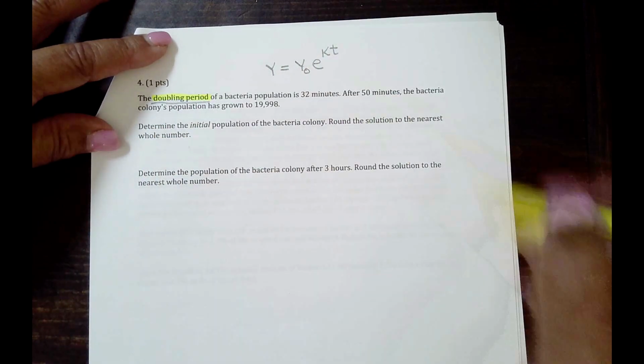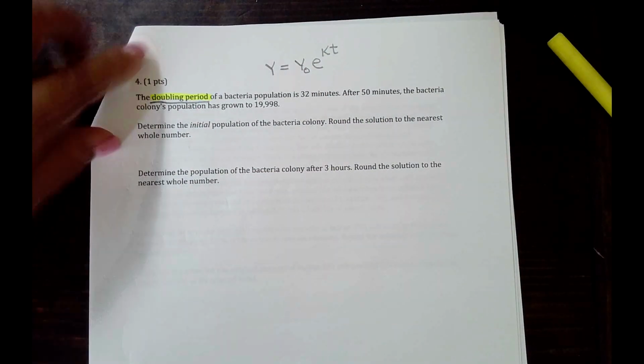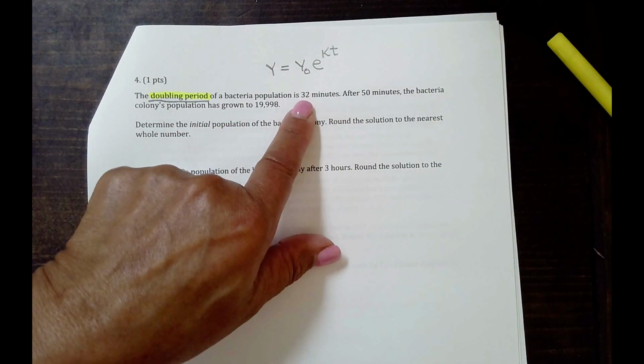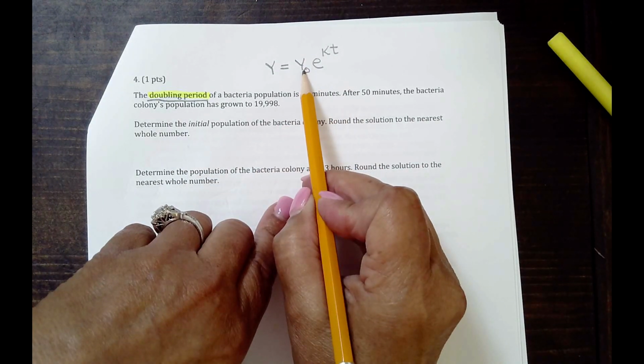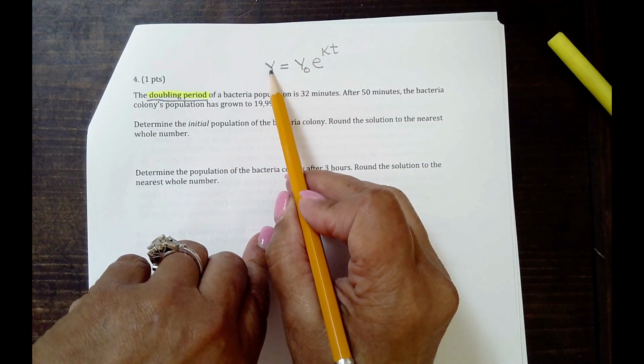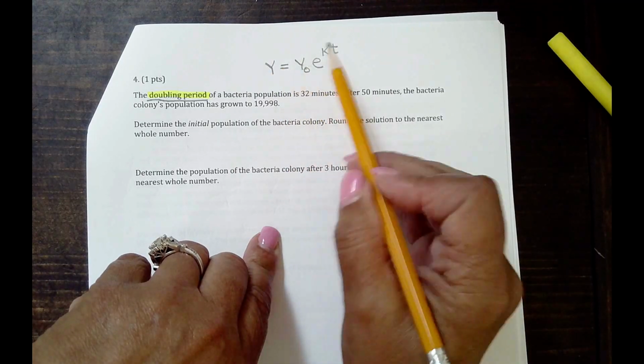So the very first thing they're trying to get you to do is they're describing the doubling period. So this is how long it takes for the final population to be double the initial population.